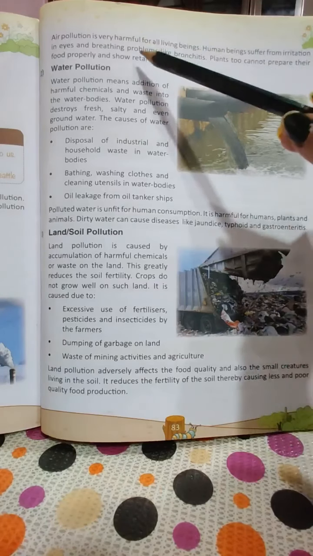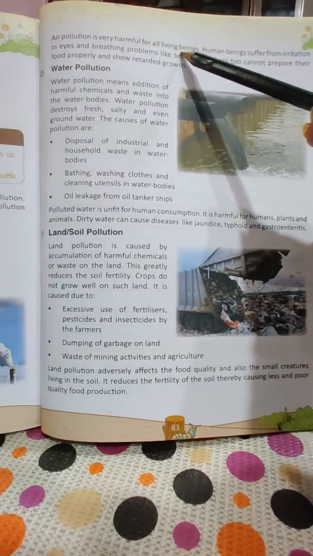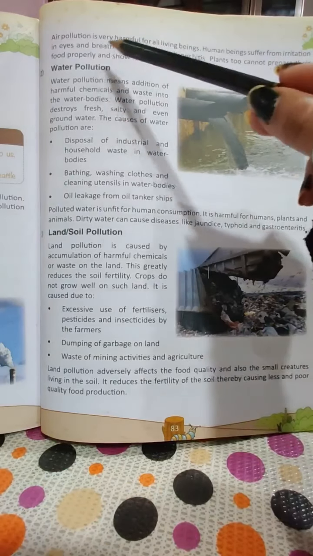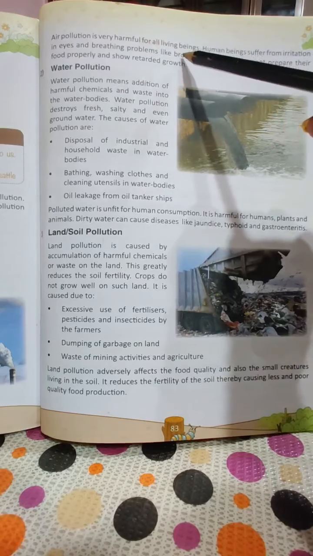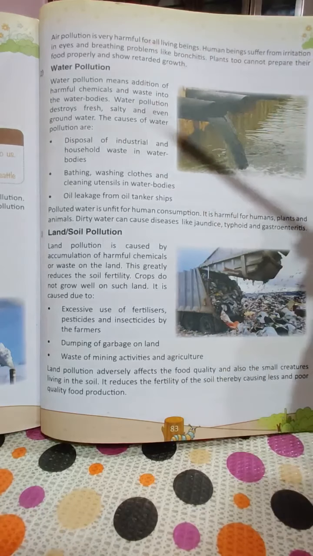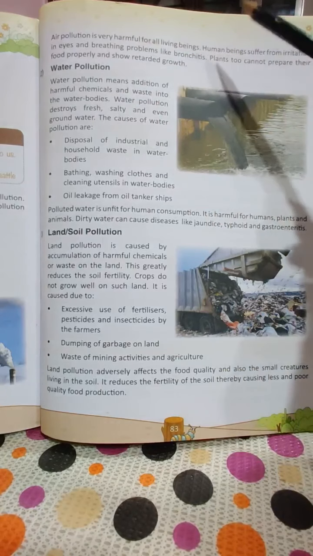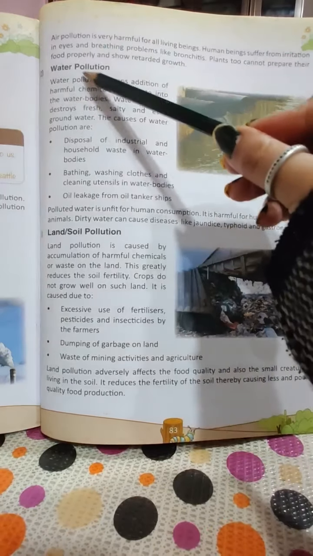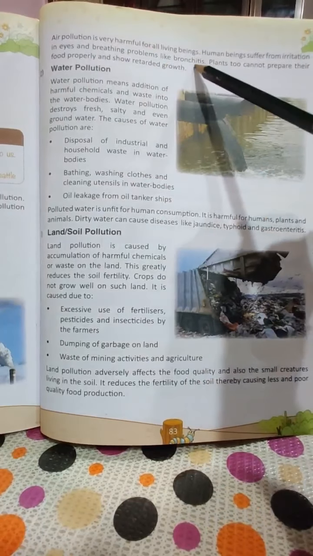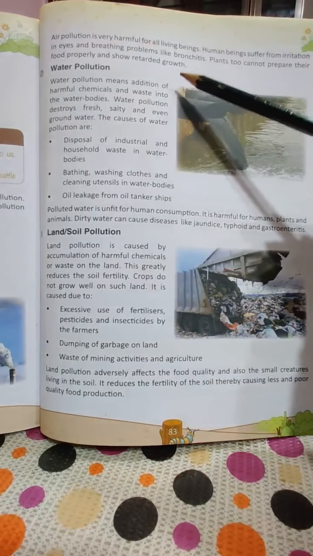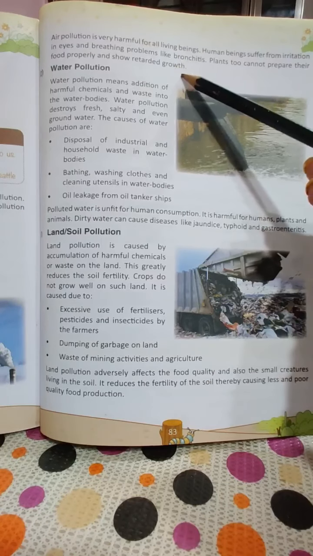All pollution is very harmful for all living beings. Air pollution is very harmful for living beings. As I said earlier, it causes us respiratory problems, problems in breathing, etc. Human beings suffer from irritation in eyes and breathing problems like bronchitis. Plants too cannot prepare their food properly and show retarded growth.